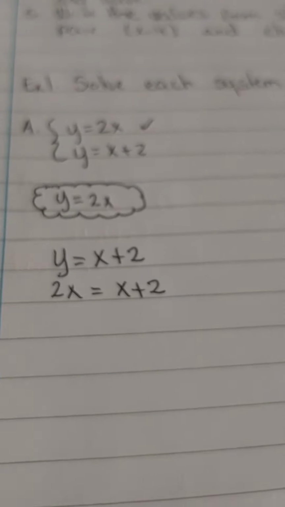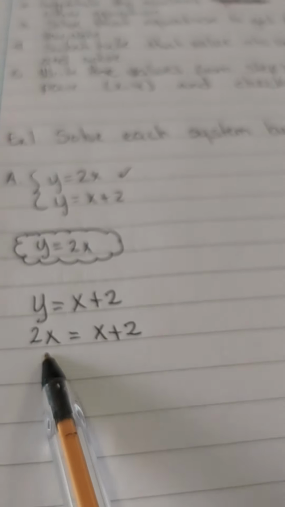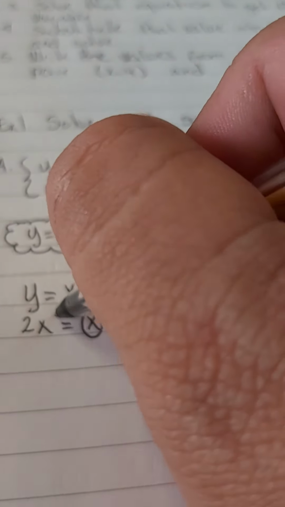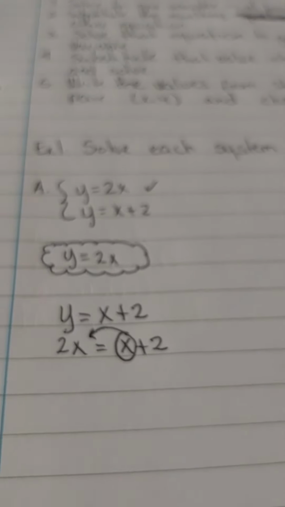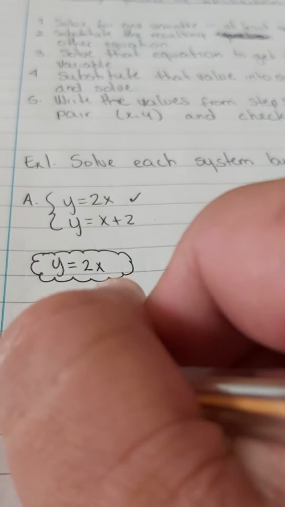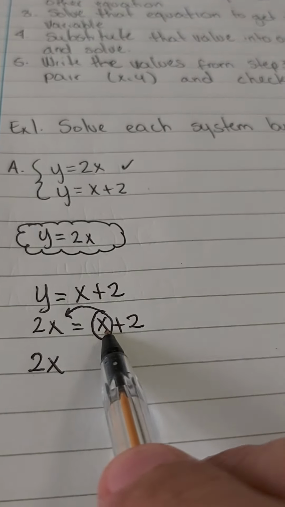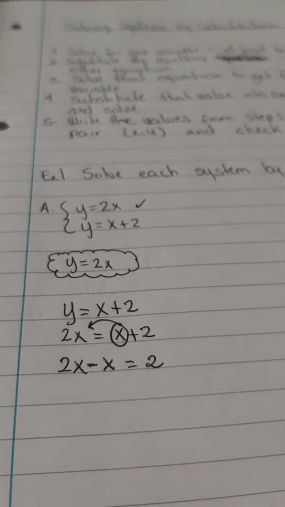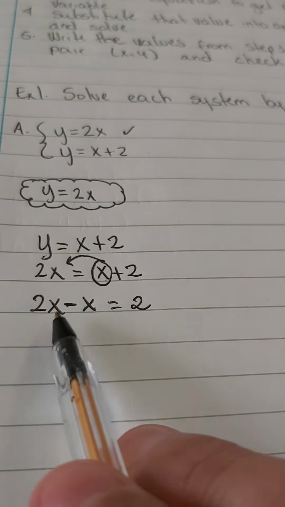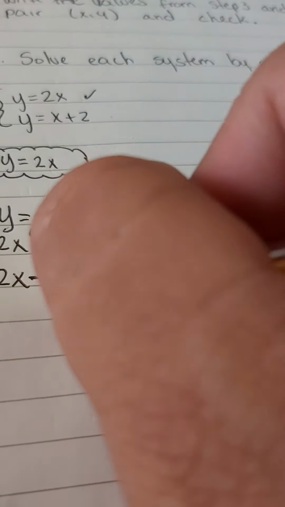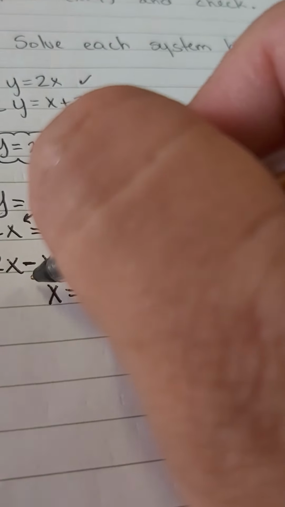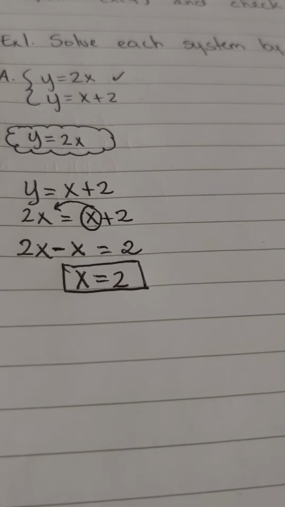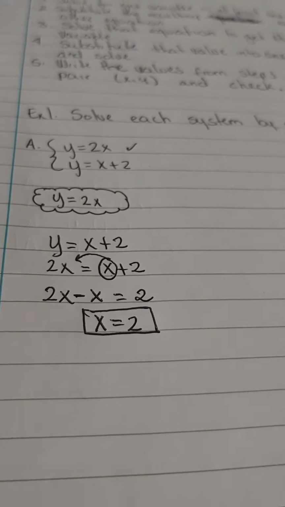Okay? Now, notice that we have x on this side of the equation and x on the other side of the equation. So we're going to put the x's together. I'm going to pass that x to the other side. So we get 2x. If here we had positive x, on the other side it would be negative x equals 2. 2x minus 1x equals 1x. So x equals 2. We found the value of the first variable. We know that x equals 2.